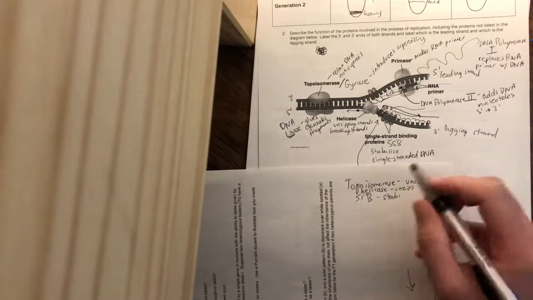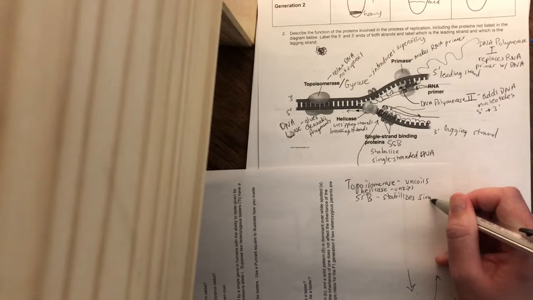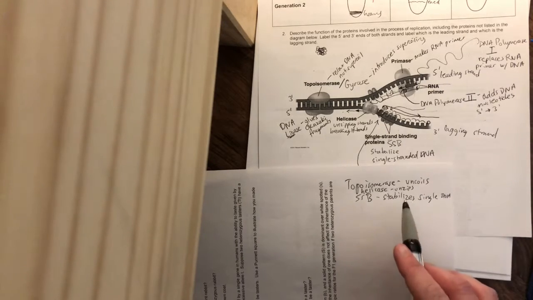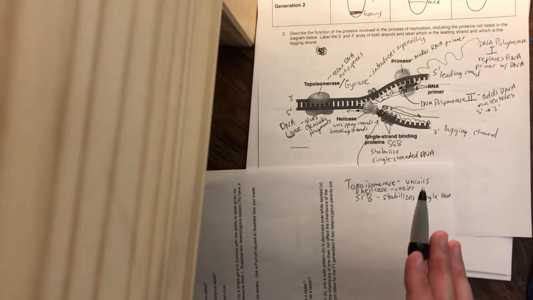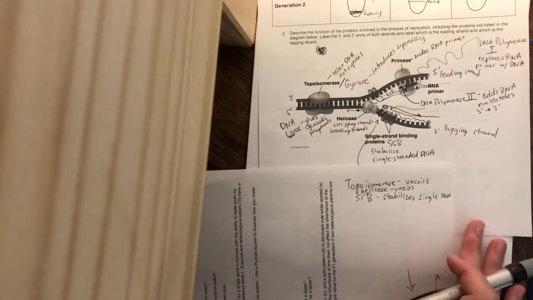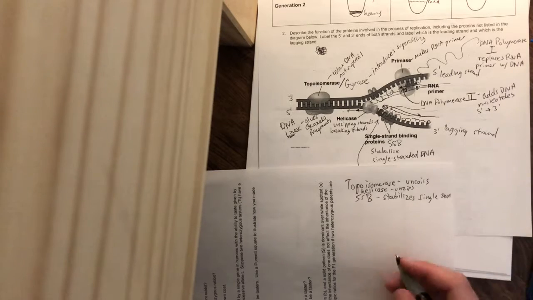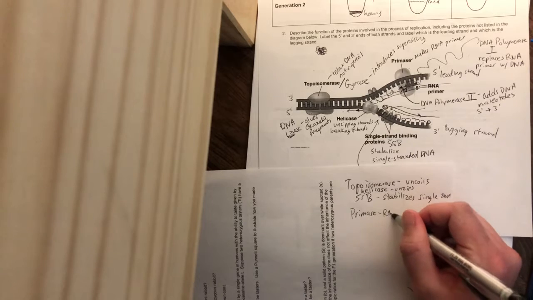Then we have the SSB, which stabilizes the single-stranded DNA, because that's not stable, because the helicase unzipped it. The SSBs stabilize it, leave it open, when normally it wouldn't want to be open, it would want to close back up. From there, we have the primase that comes in, which makes the RNA primer.